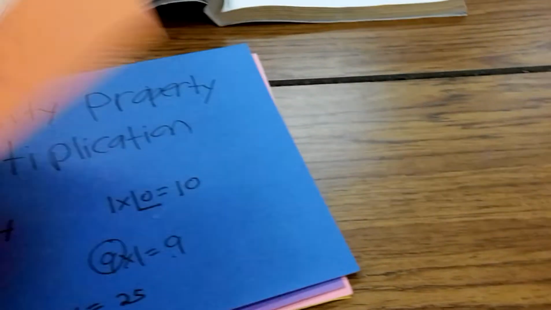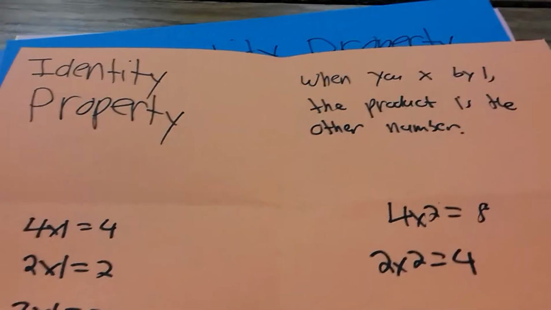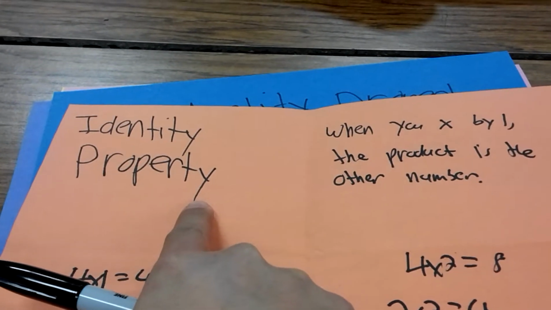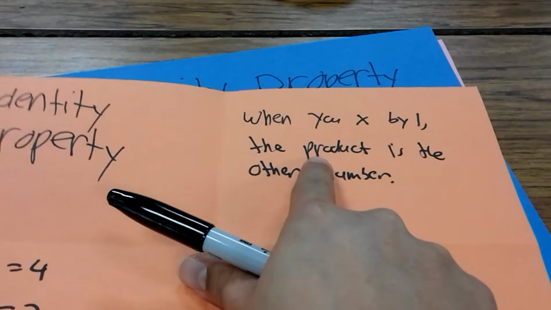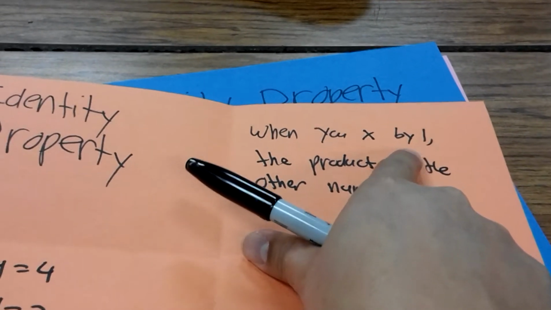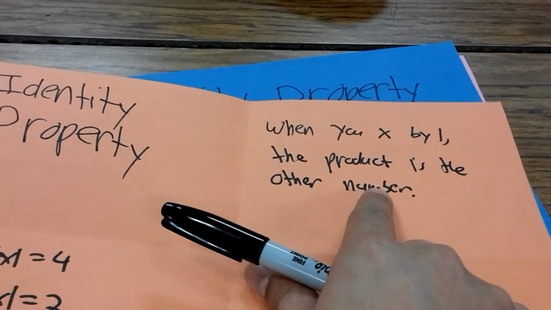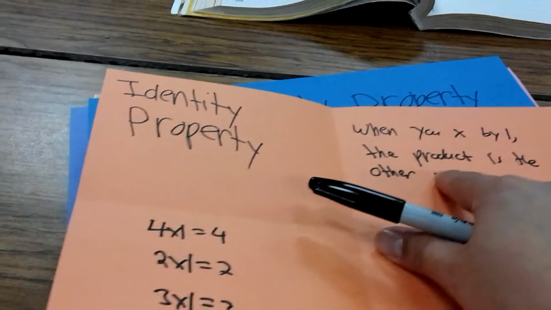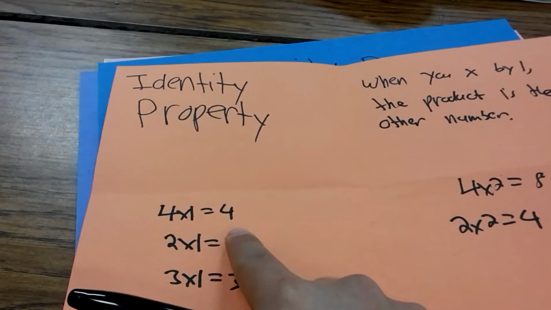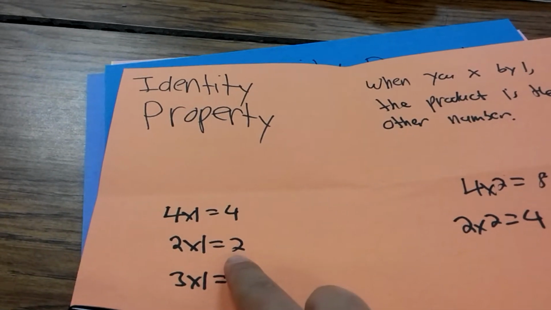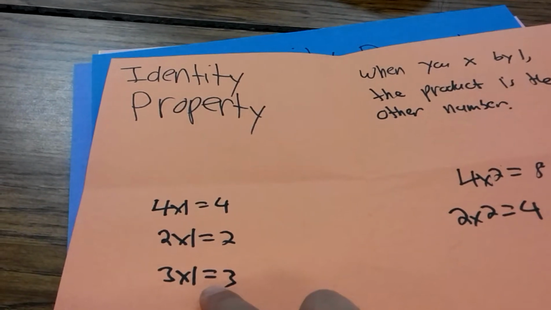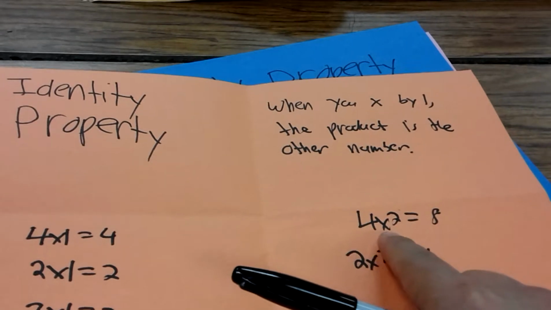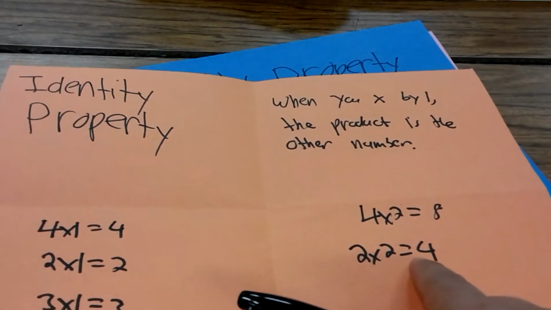And after you watch this video, one of the things you're going to do is to create a Frayer model, something we've done a million times. I've created an example for you over here. Identity property, definition: when you multiply by 1, the product is the other number. I have 3 examples. 4 times 1 is 4. 2 times 1 is 2. 3 times 1 is 3. Look at my non-examples. 4 times 2 is 8. 2 times 2 is 4.